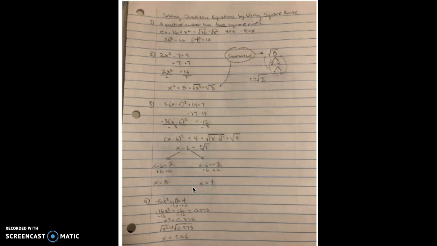But here we go. So we have negative 16x squared plus 10 equals 4. So you subtract 10 from both sides. You want to get all the variables on one side and the constants on the other. We have negative 16x squared equals negative 6. And then we're going to divide both sides by negative 16.